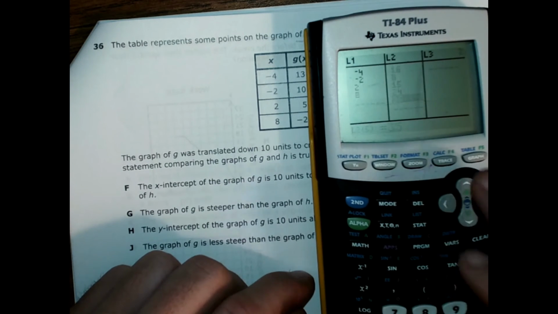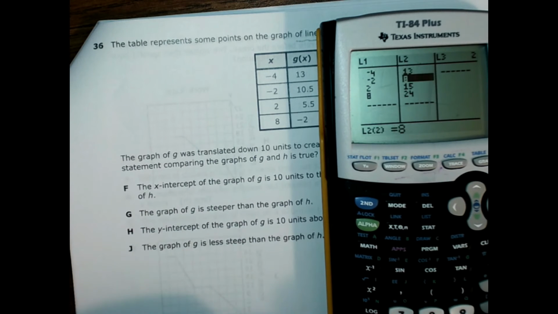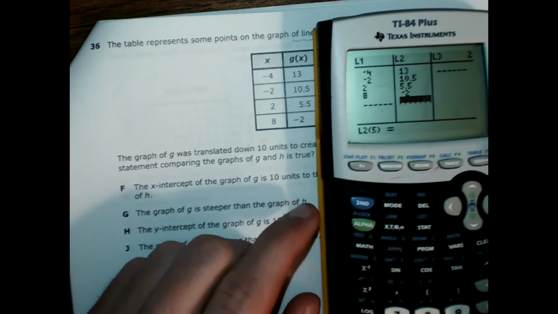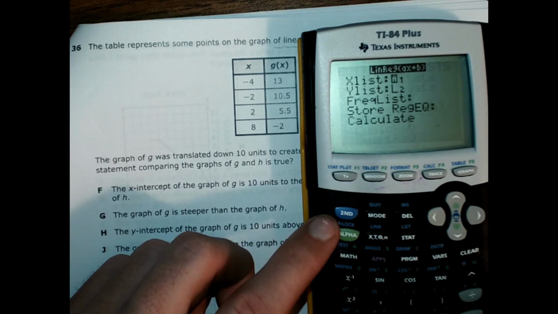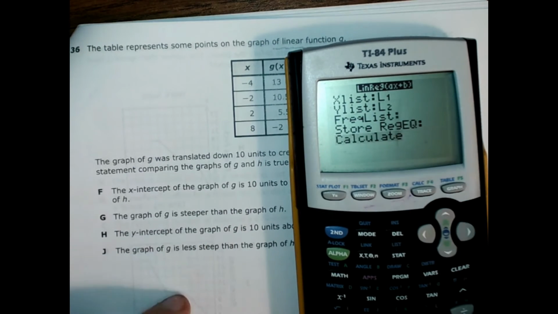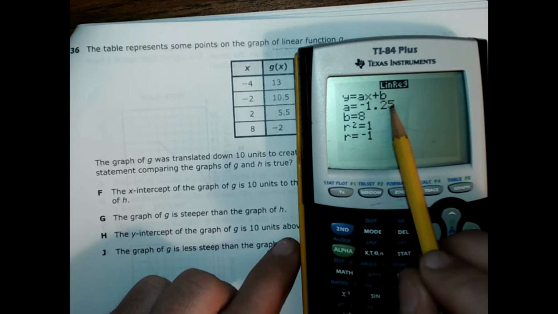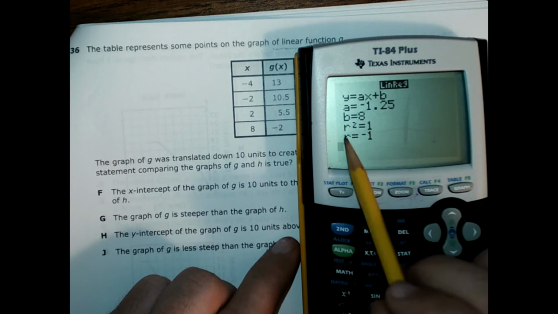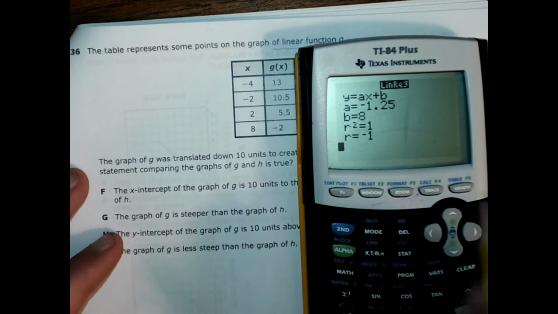You can't have anything extra in there. Your domain must match your range. 13, 10.5, 5.5, -2. Stat, calculation, linear regression. Why linear regression? Because they told me it's a linear function. Alrighty, my slope is -1.25, my y-intercept is b, and while I don't think I'm going to need it, my correlation coefficient is -1.